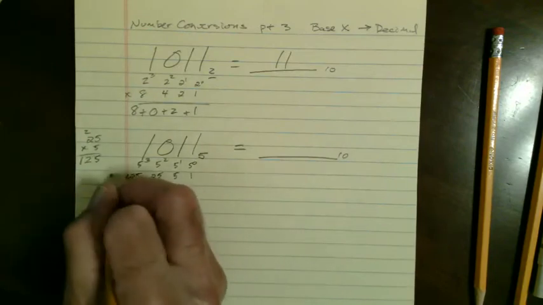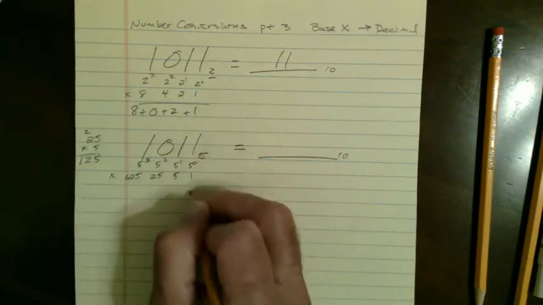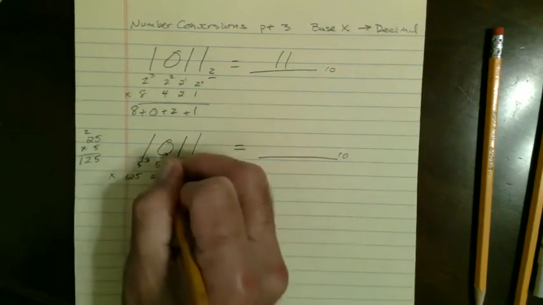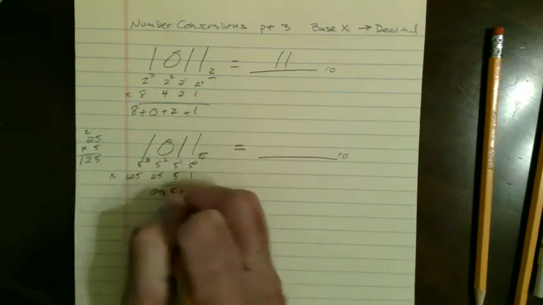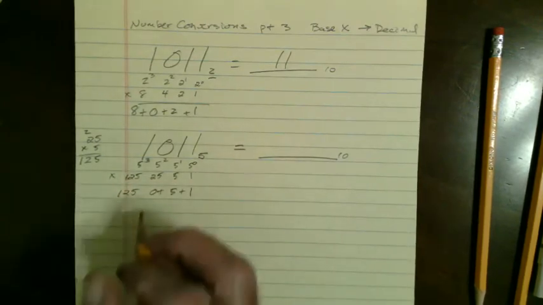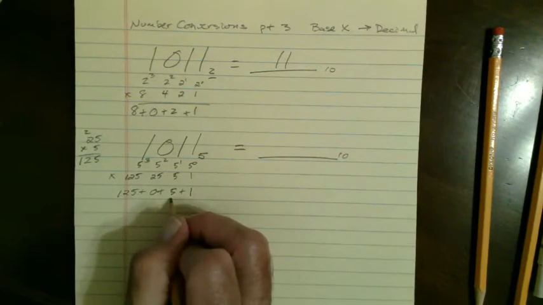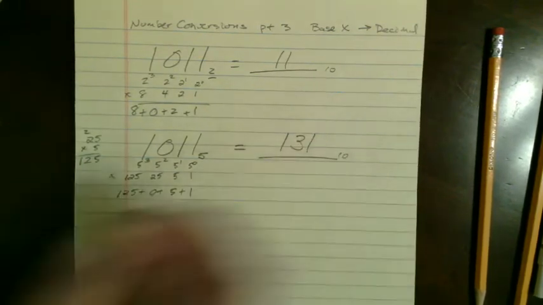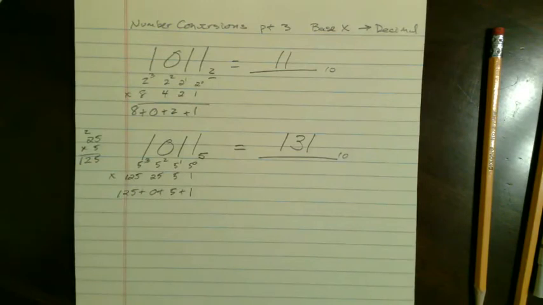All right, so let's multiply all this out. 1 times 1 gives me 1. 1 times 5 gives me 5. 0 times 25 gives me 0. 1 times 125 gives me 125. So 125 plus 5 is 130 plus 1. My answer is 131 base 10.